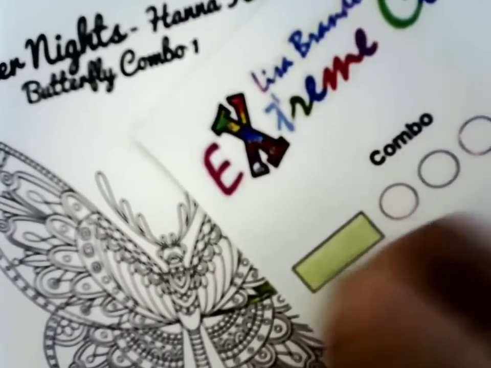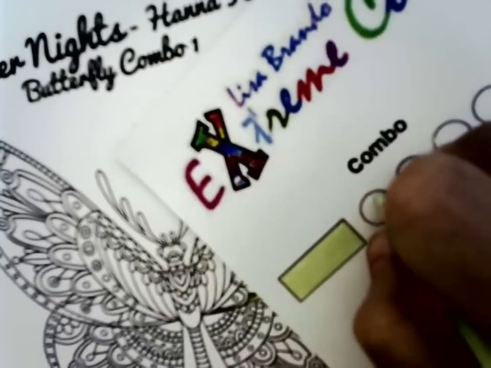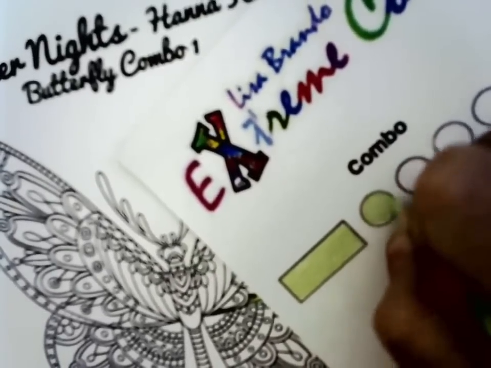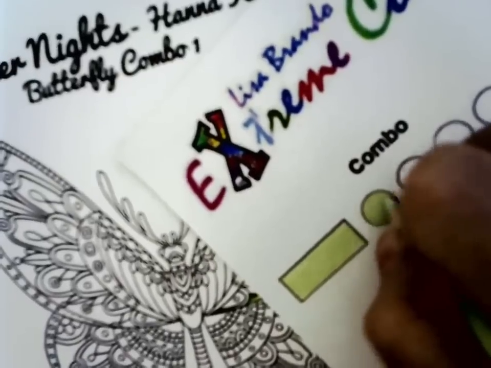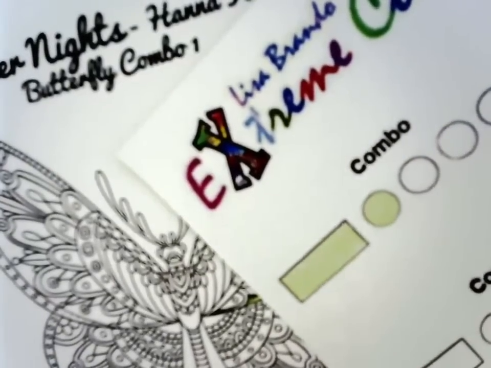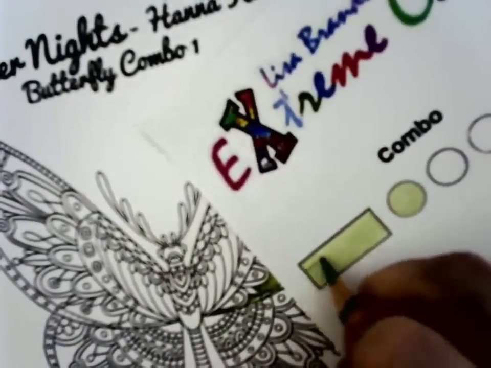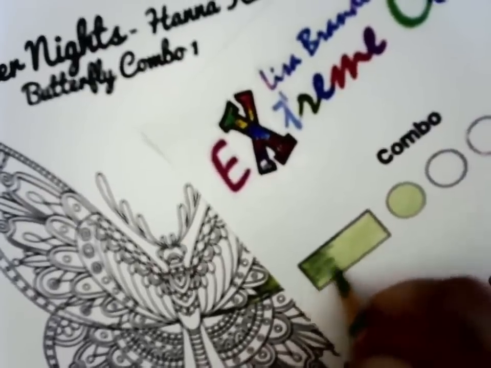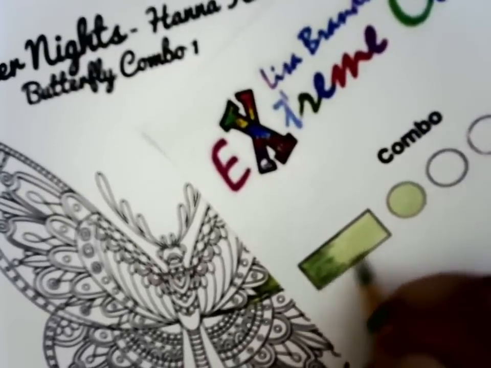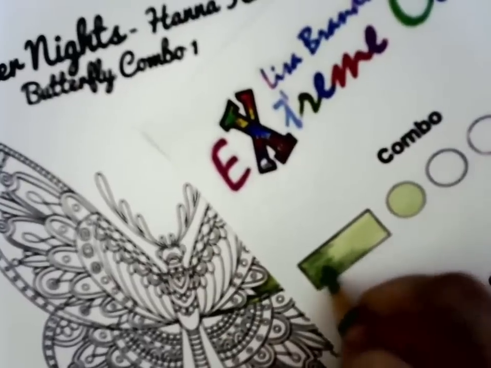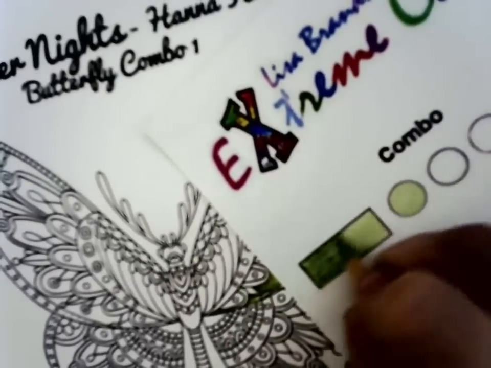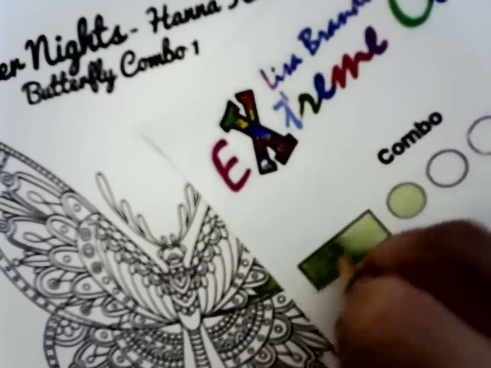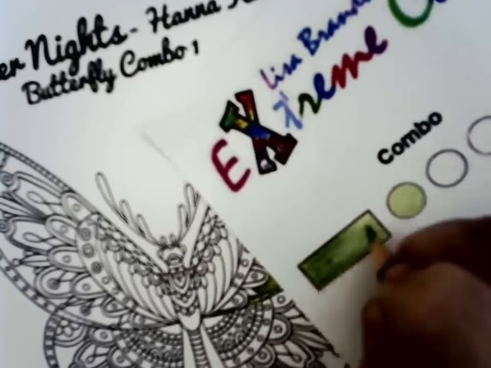I'm going to have a whole bunch of different butterflies too. And the combinations I use for each butterfly. All right. And then I'll put the pencil I use for that. And then I go like this. And then this shows you how I blend it out. Blend it. Then blend it out nice and light.